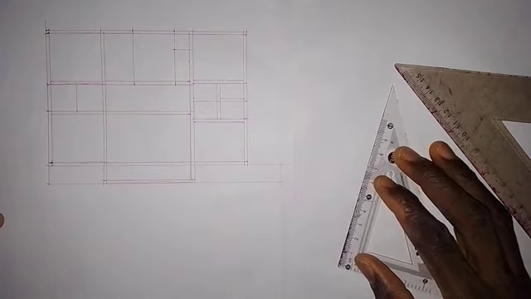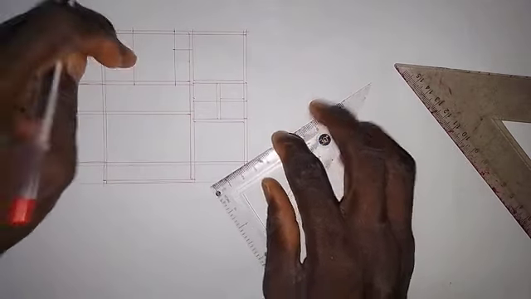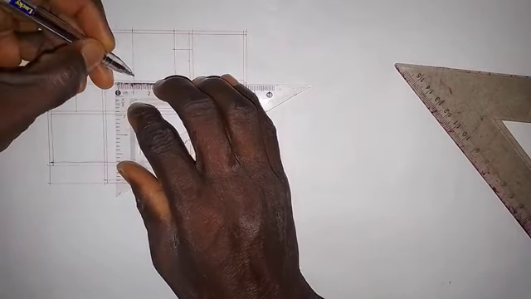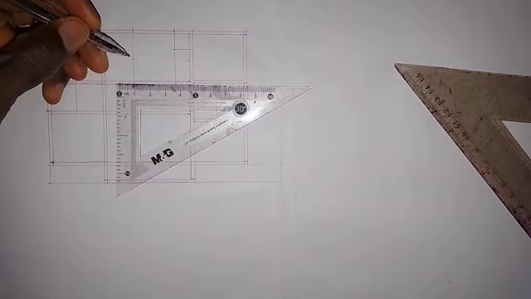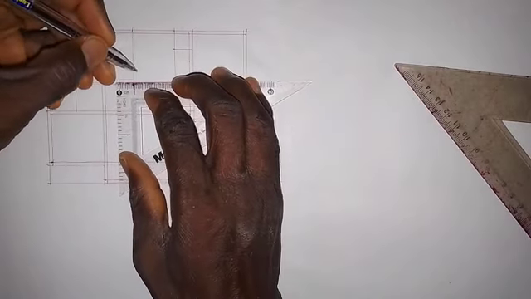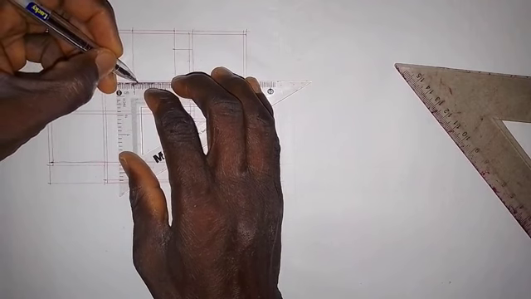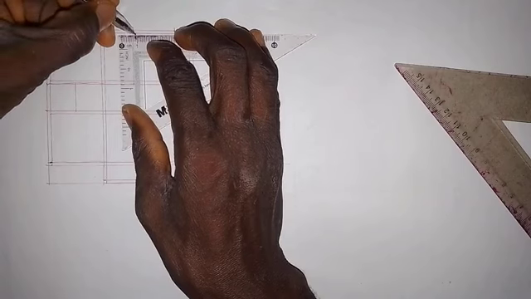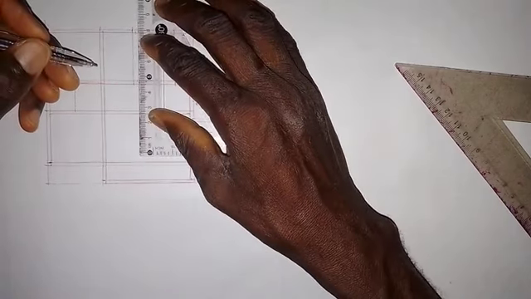Okay, so looking at what we have here, we are left with this particular wall. So let's make it thick. We also take 2 millimeters here. So this is 2 millimeters. So coming up here, we also take 2 millimeters. So we join this together.